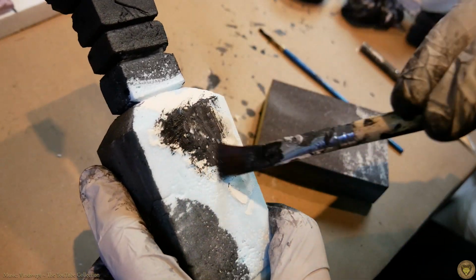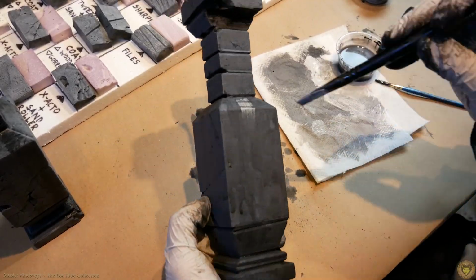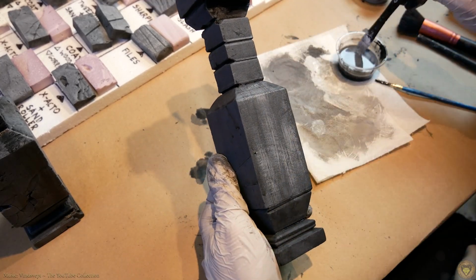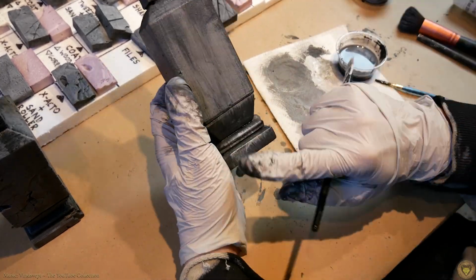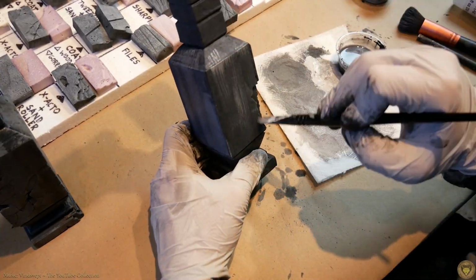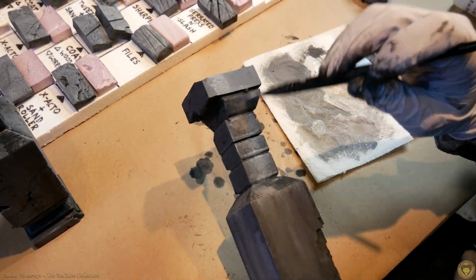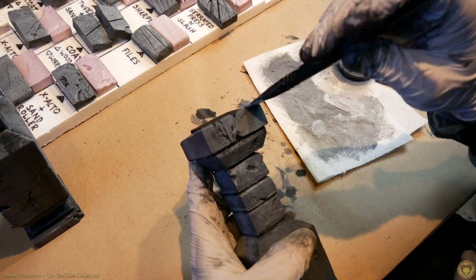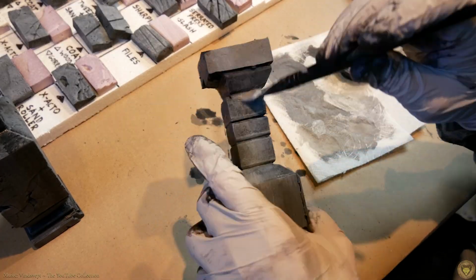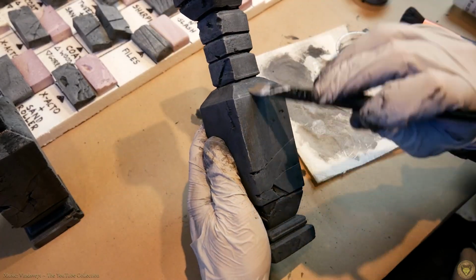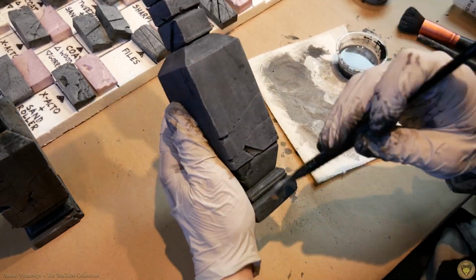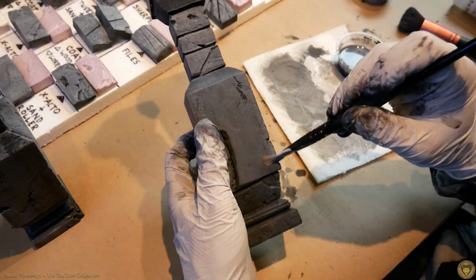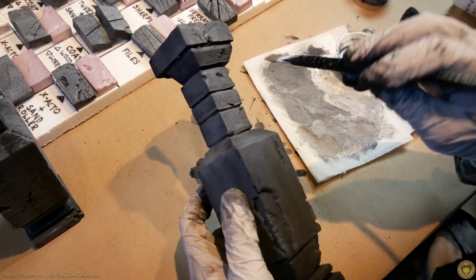All right, we'll just skip ahead to where I'm doing kind of the final dry brushing part. Dry brushing across very flat, even surfaces is kind of challenging. I rely on a lot of smearing. You might also notice that I build up my dry brushing highlights pretty slowly, very subtly.